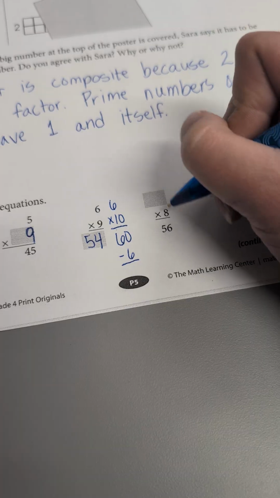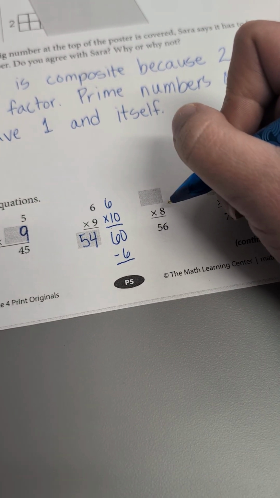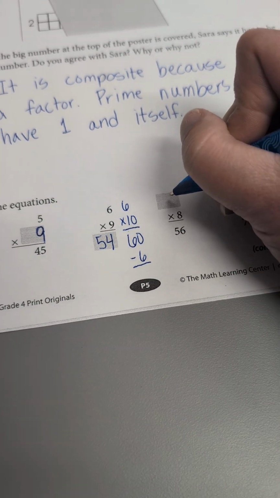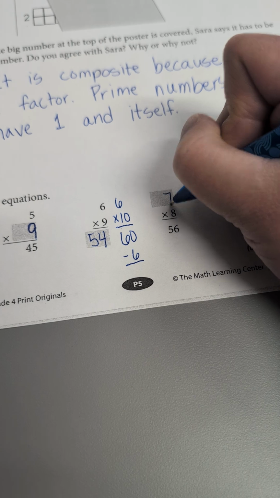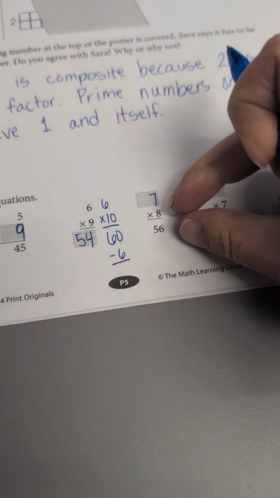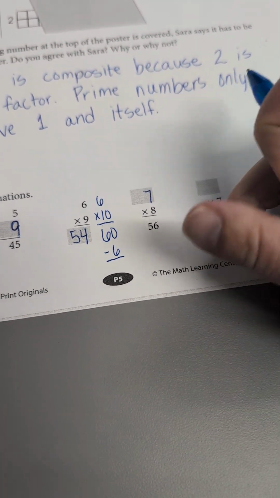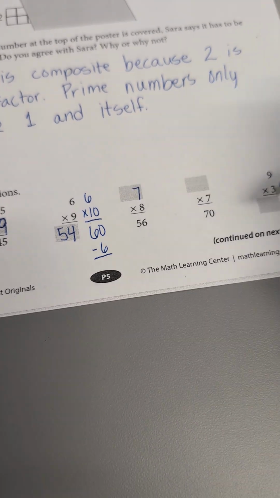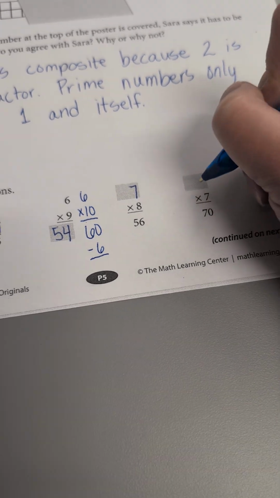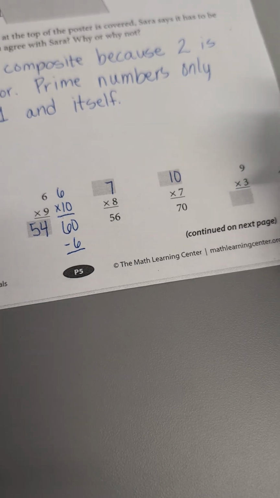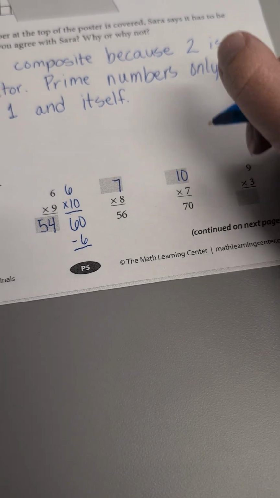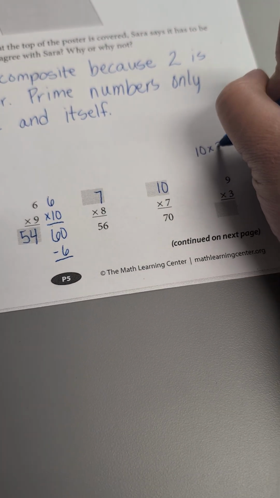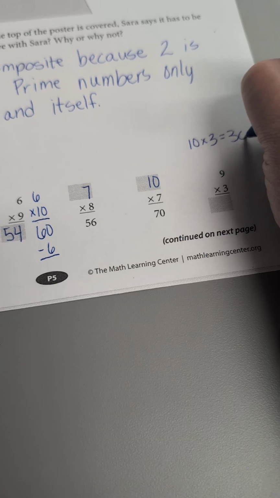And then this one would have been a little harder. You would have maybe had to count up by 8s, or the students were allowed to use their tiles, so they might have made 8 rows until they had 56 tiles gone, or done that on grid paper as well. And again, you might have done 10 times 3 equals 30.